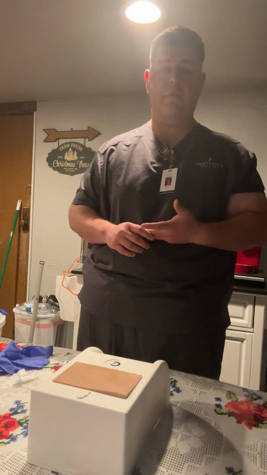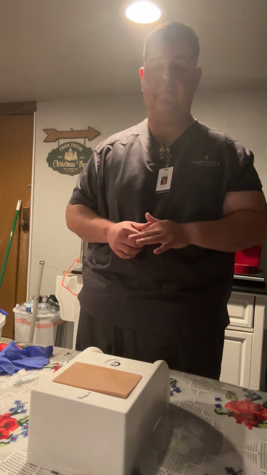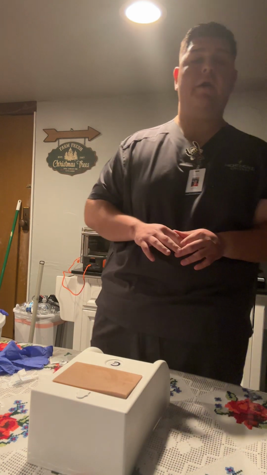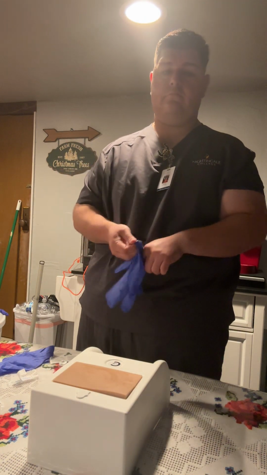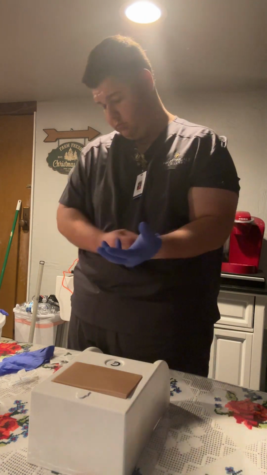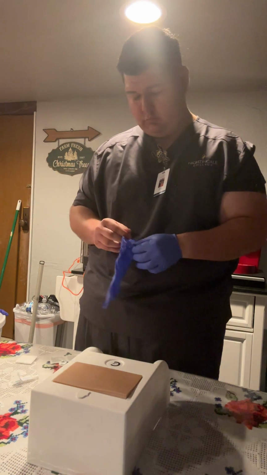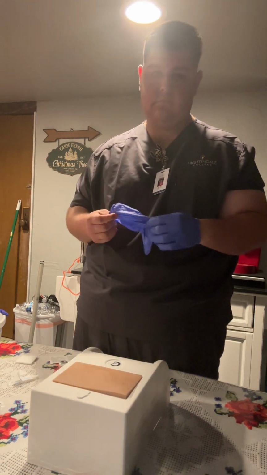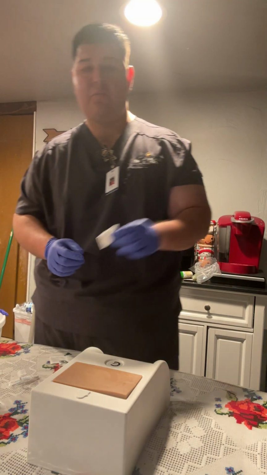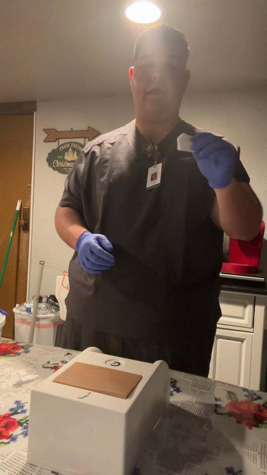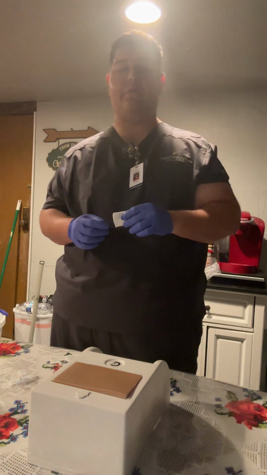No? Okay, thank you. All right, at this point, I would go back and verify the medication with the MAR, the third and final time. Once I'm done verifying, I will perform hand hygiene. Put on my gloves. At this point, I want to clean the top of the medication vial with the alcohol pads and dispose of them once I'm done.